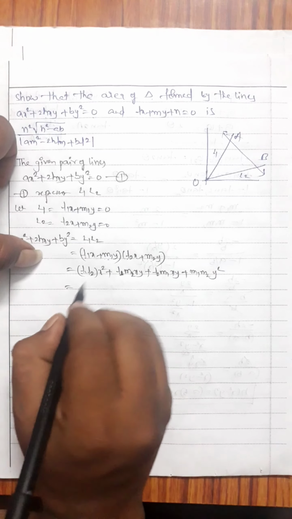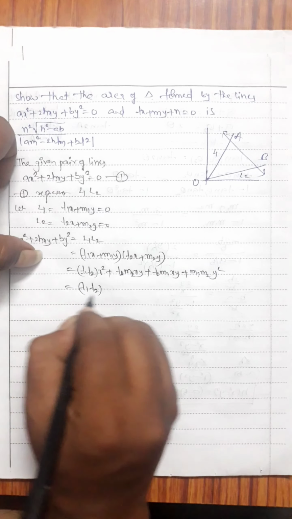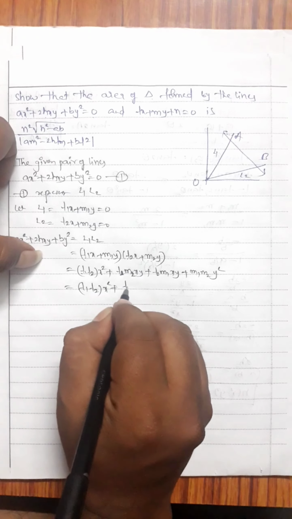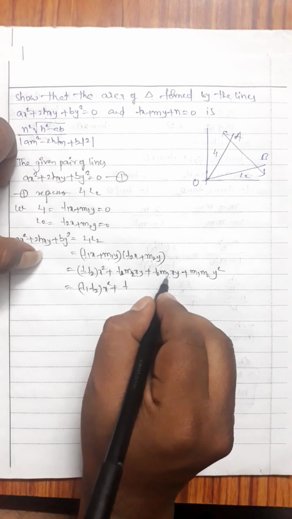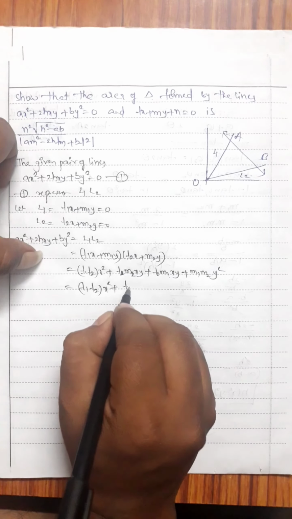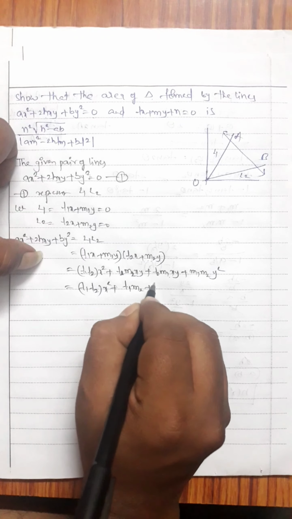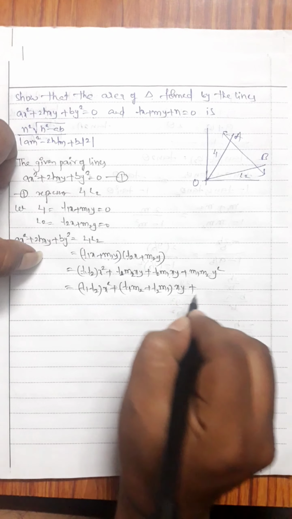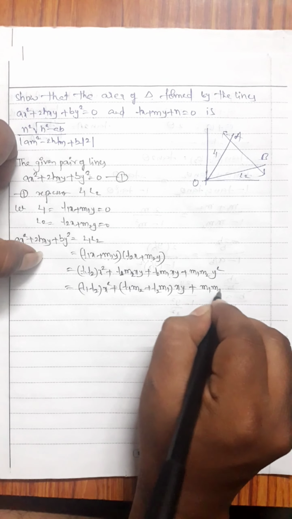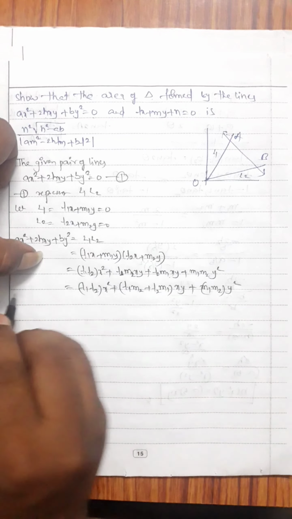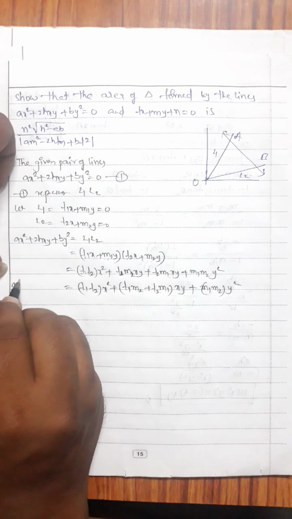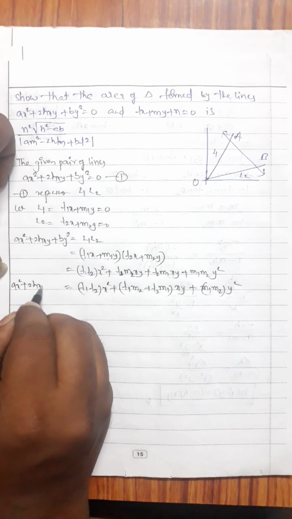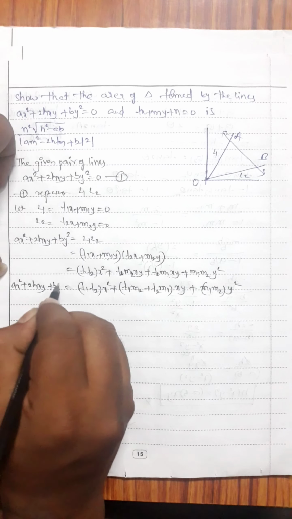If you write that otherwise, l1 l2 x square plus, here xy is common, take it outside, so we get l1 m2 plus l2 m1 into xy plus m1 m2 into y square, which is equal to ax square plus 2hxy plus by square.